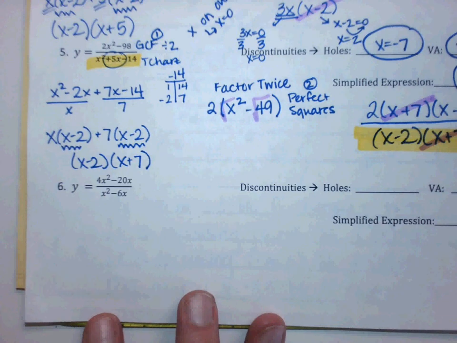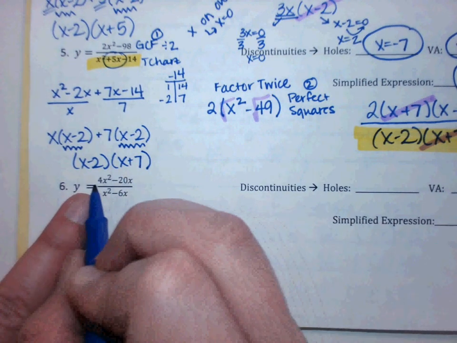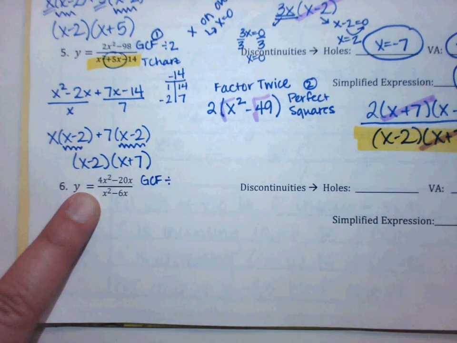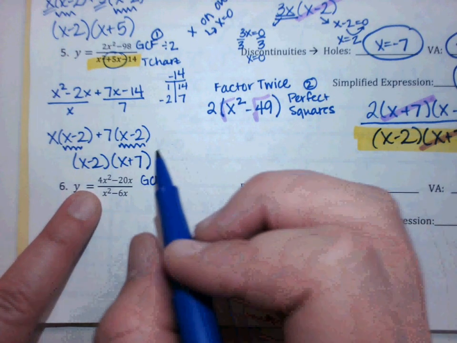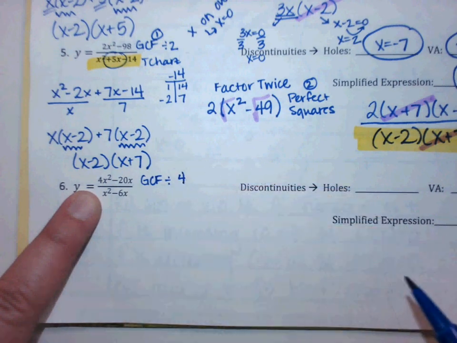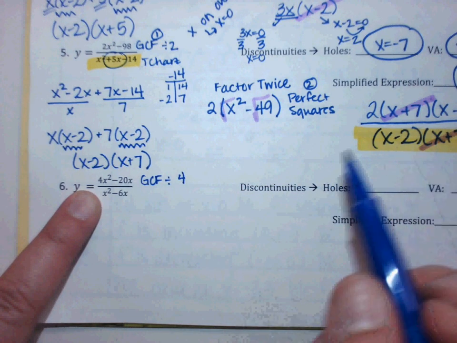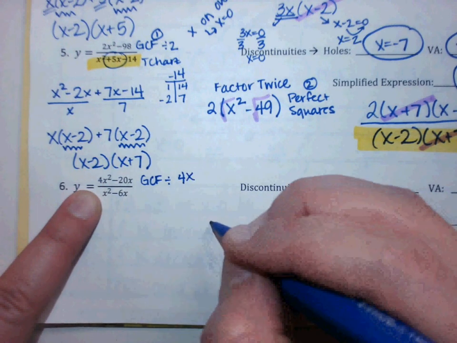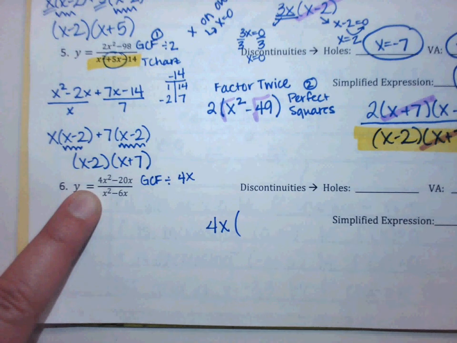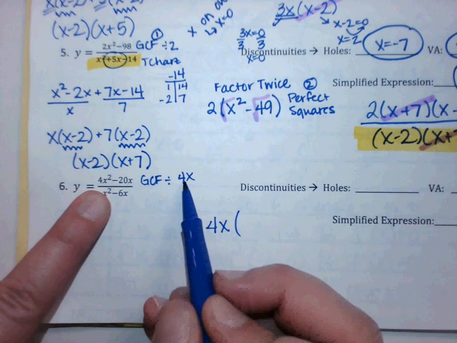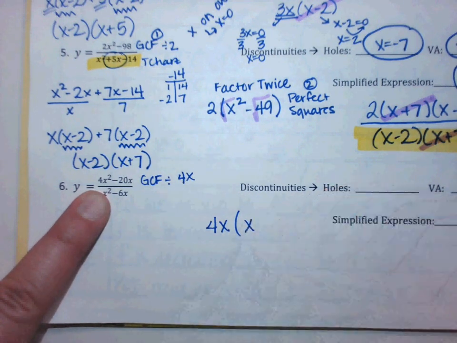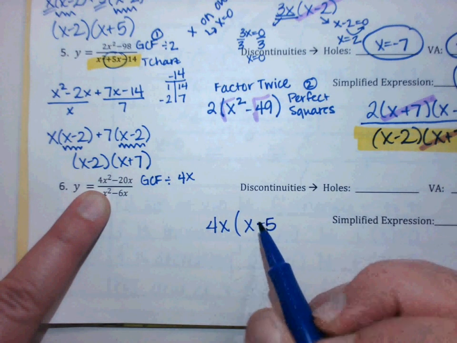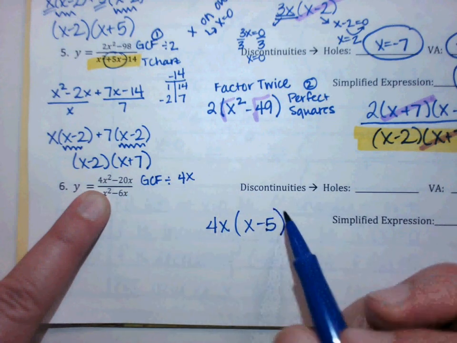Okay, so number 6, first thing I notice on the top, I have a 4x squared minus 20x. It looks like there's a GCF in that. Okay, think about what you could divide by. 20 and 4 can both divide by 4, but is there something else? Notice that both of those also have an x. So I can pull a 4x out to the front. 4x squared divided by 4x is just an x left over. -20 divided by 4 leaves a 5. Notice that I had an x, but I divided it out, so it's gone.